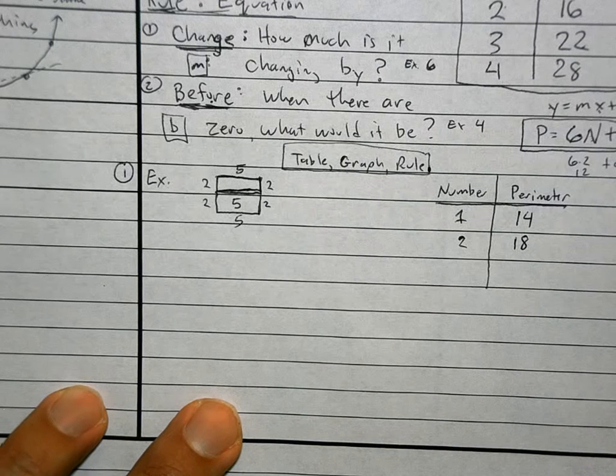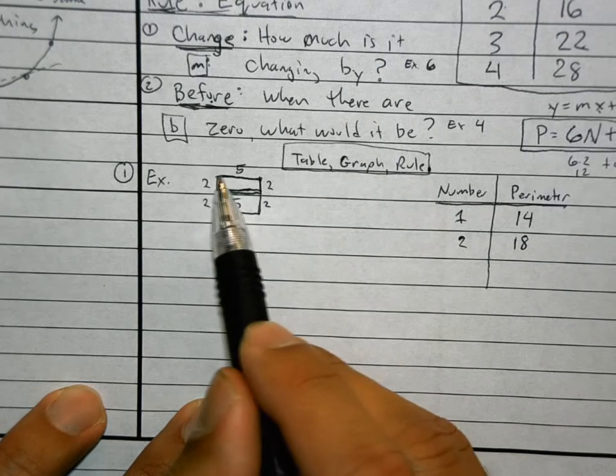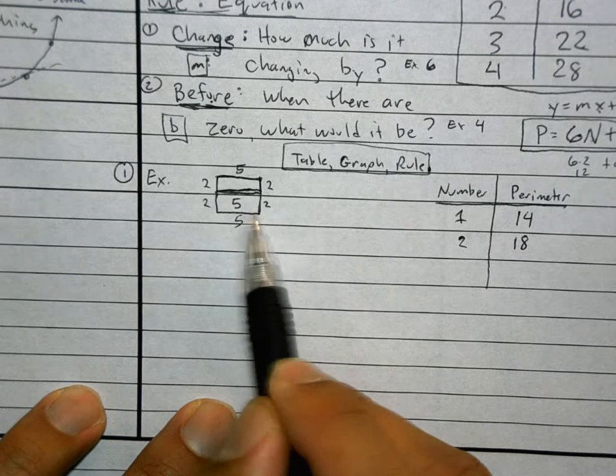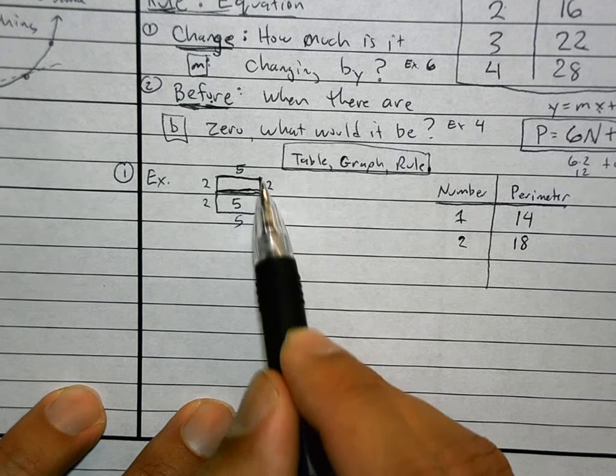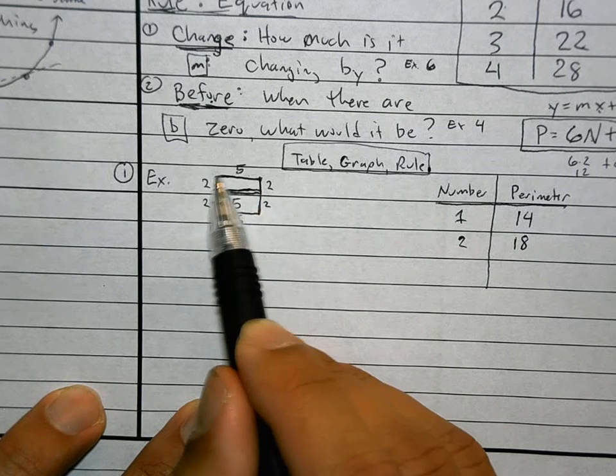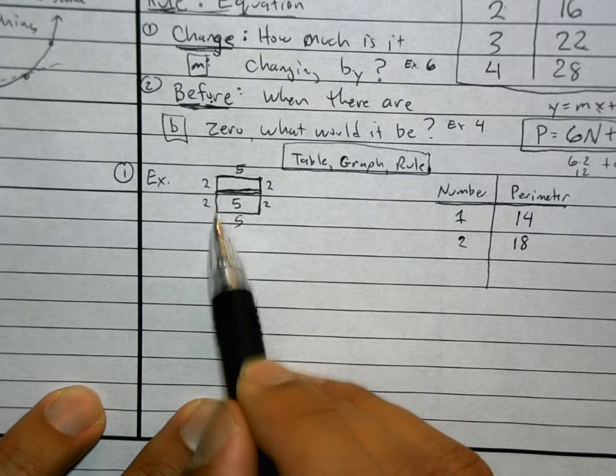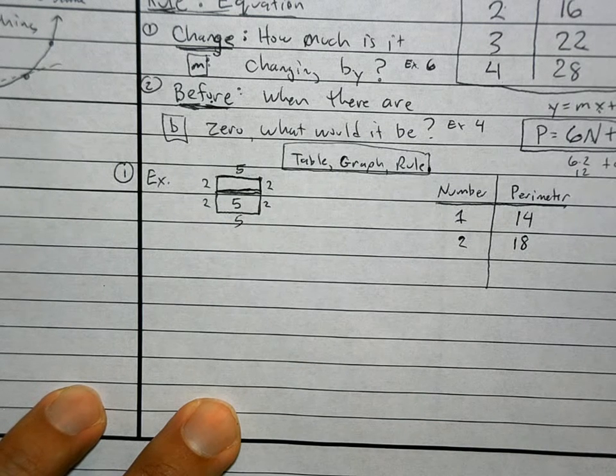Now, why is it 18? Let's add 5 and 5 is 10, plus the 4 and the 4. I only care about the distance around the outside. Don't forget, that's what the definition is.